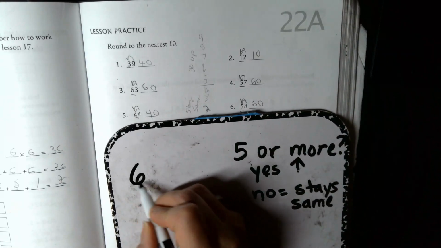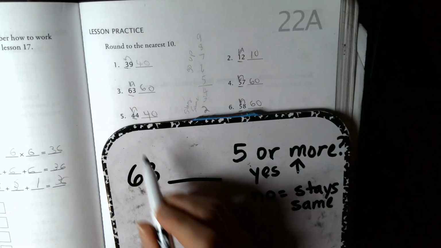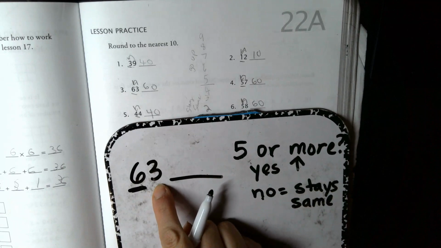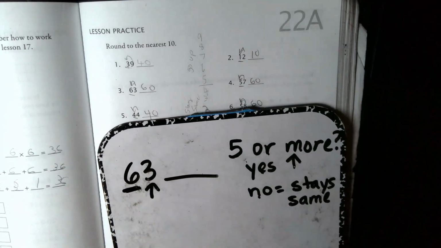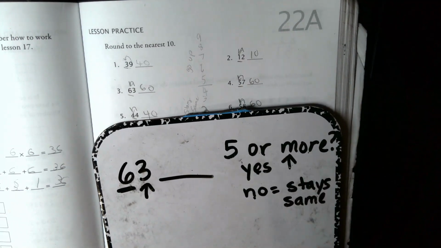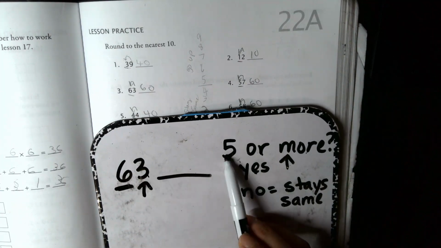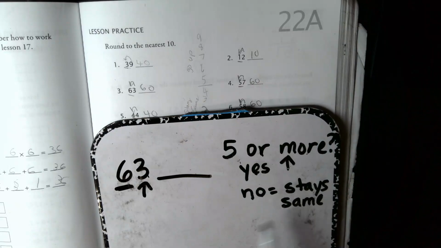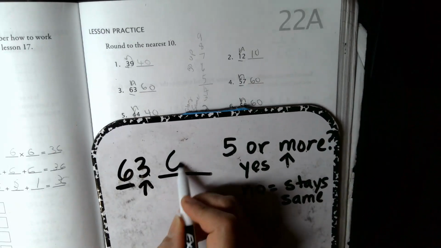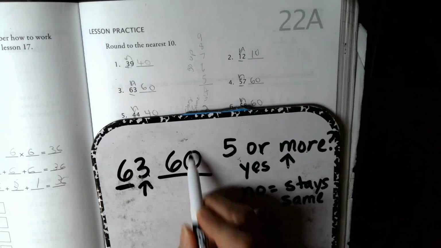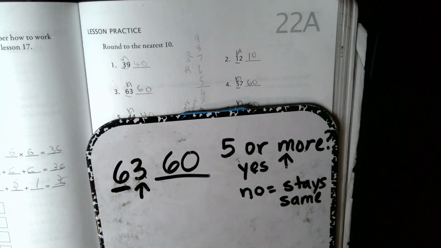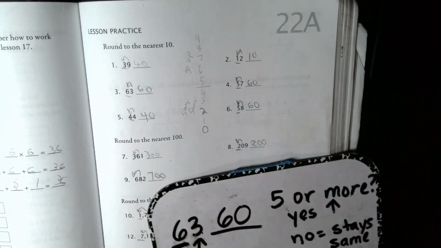Number 3, 63. Rounding to the nearest 10. What does that mean? We look to the number on our right, and we say, is this number 5 or more? No, it's not. 3 is not 5 or more. It's less. So, since the answer is no, the 6 stays the same, and we put a 0 behind it, because we only want the 10s. We don't want these ones over here. So that is how you round.